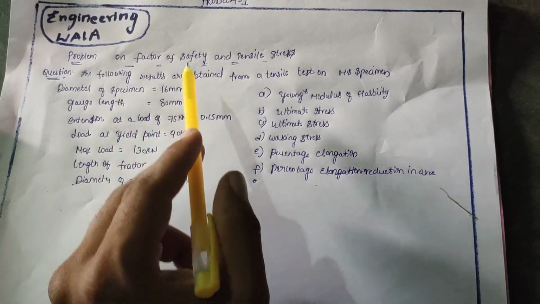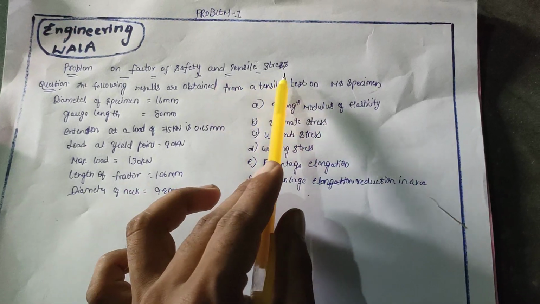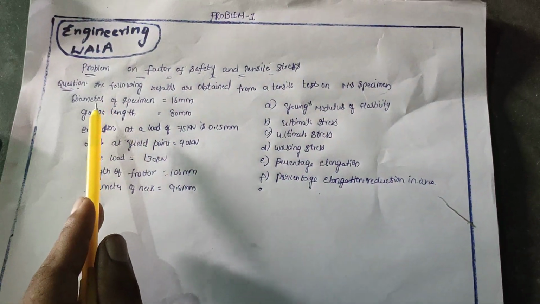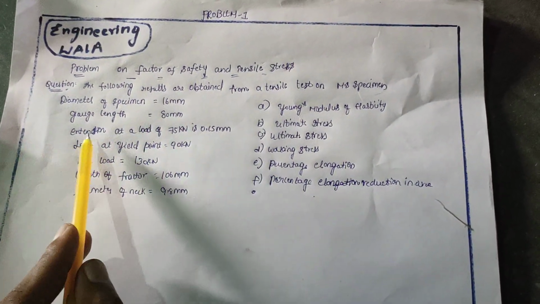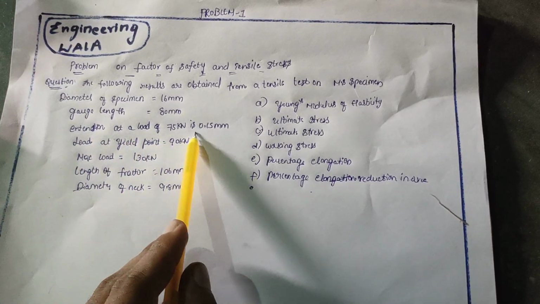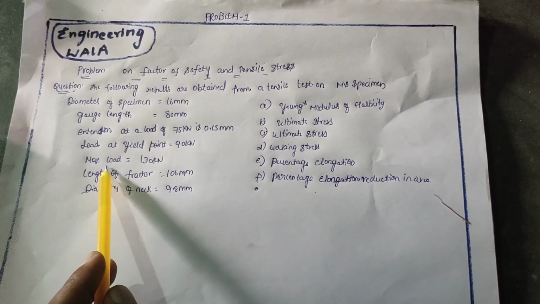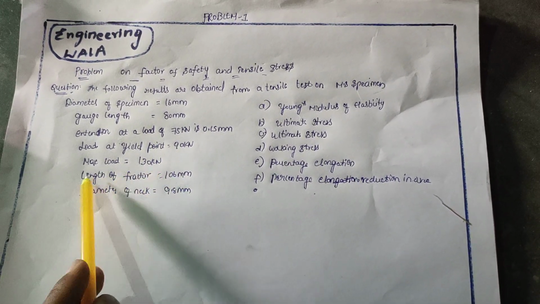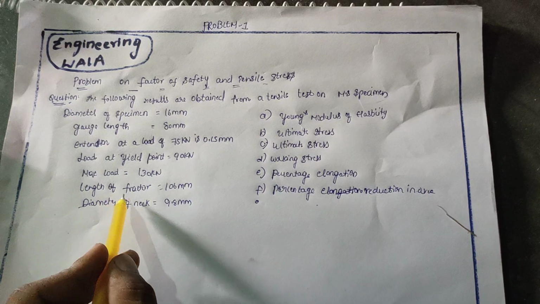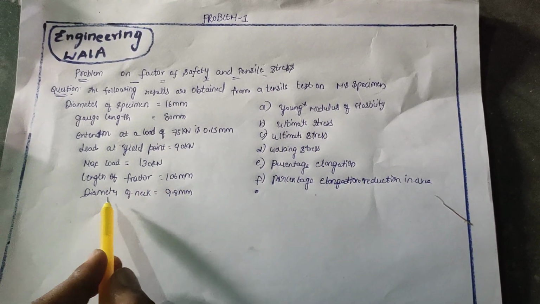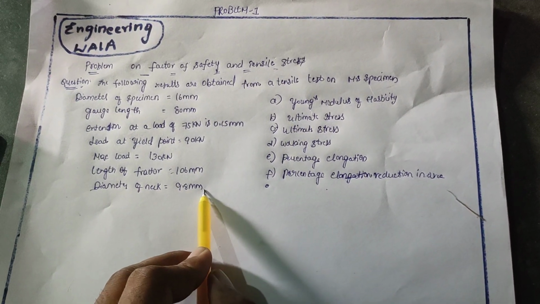Today we discuss the factor of safety and tensile stress problem. Here, given the diameter of the specimen 16 mm, the extension at load 75 kN is 0.15 mm, load at yield 90 kN, maximum load 130 kilonewtons, length at fracture 106 mm, diameter of neck 9.8 mm.